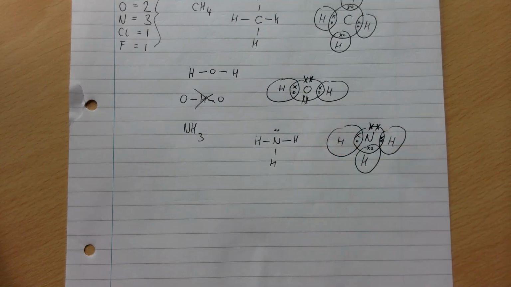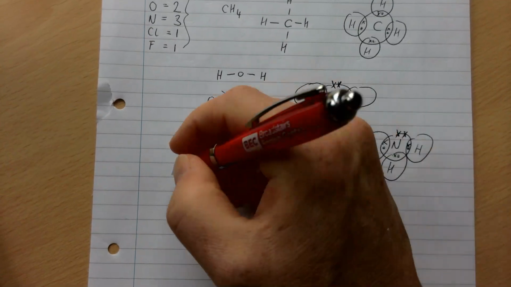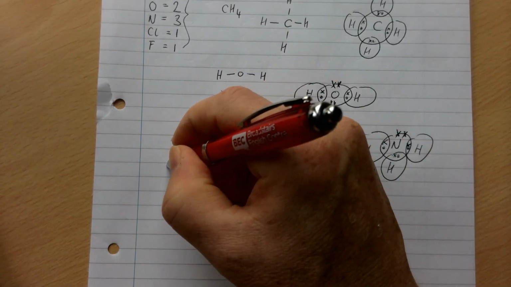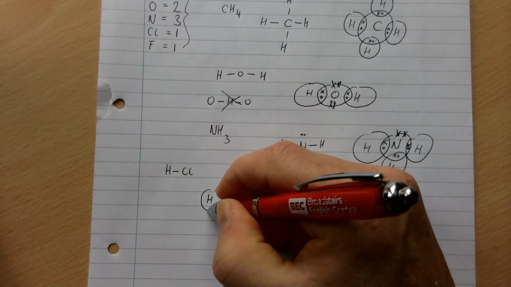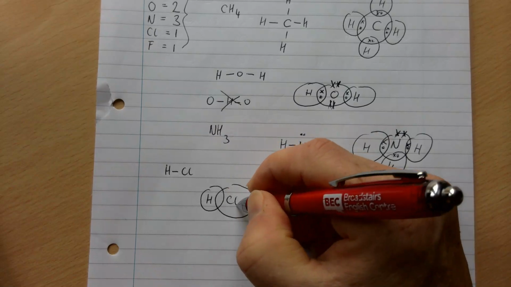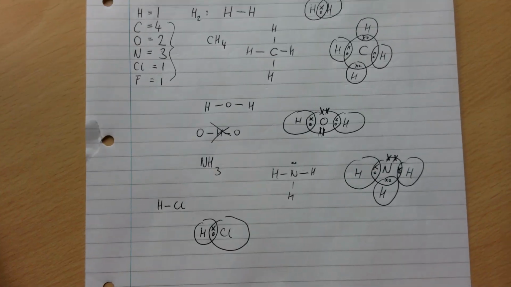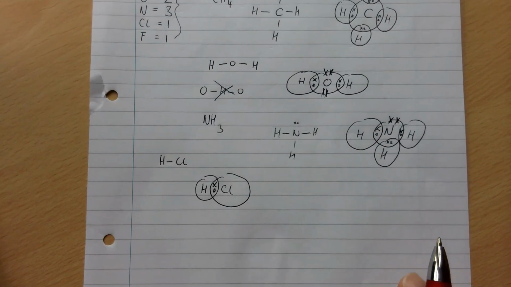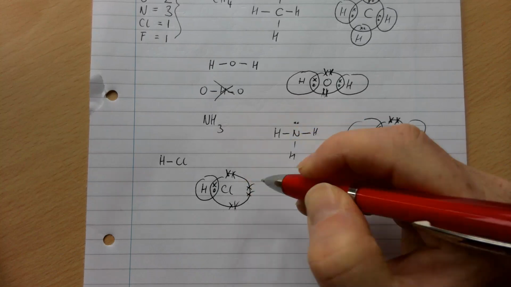Oxygen's always got 2 lone pairs of electrons. A little tip for you. If it's HCl, the halogens, by the way, always have 3 lone pairs of electrons, but stick with the way that I've taught you. Each of those, hydrogen and chlorine, make 1 bond, draw the line diagram, and then check the outer shell is full. Chlorine needs 8 more.